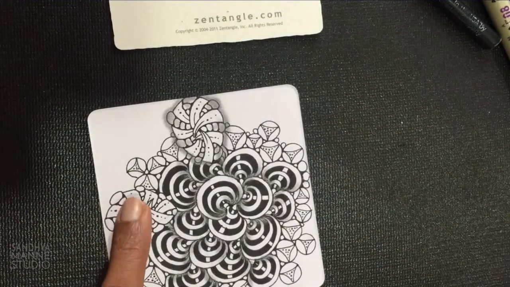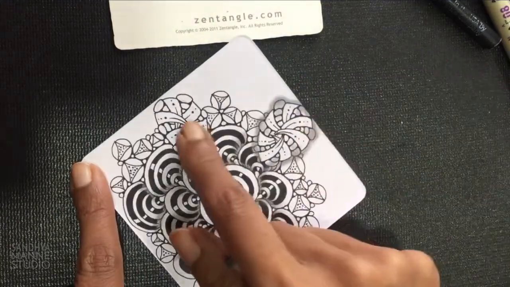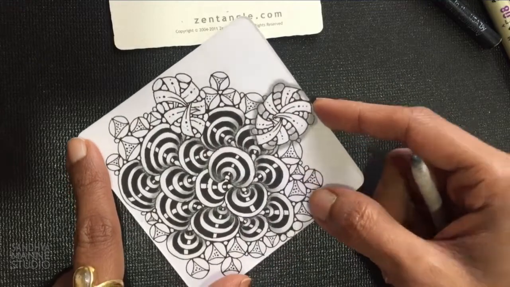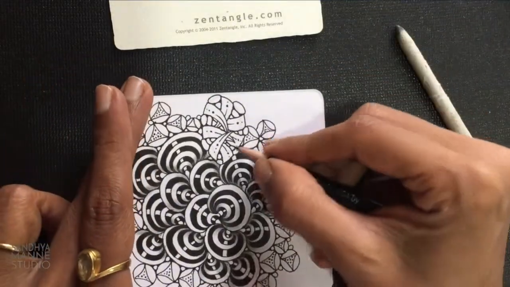Okay, so I'm going to repeat that on this as well to see the difference shading can do. Right, so let's pep this up too.